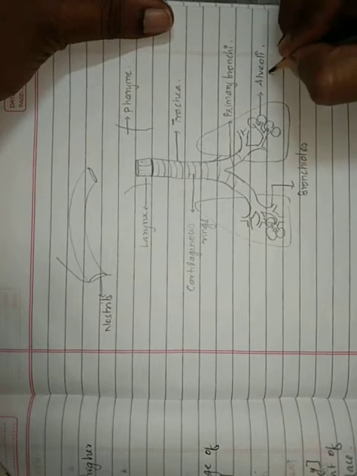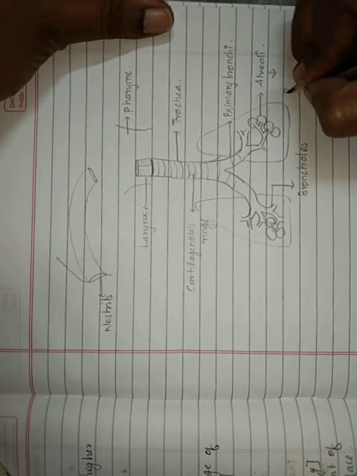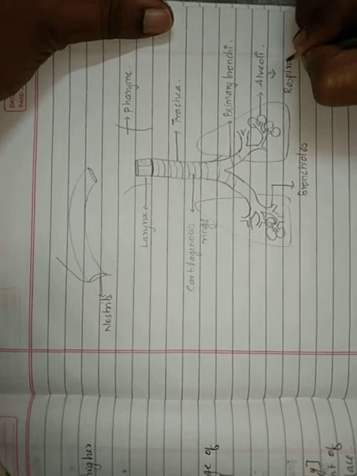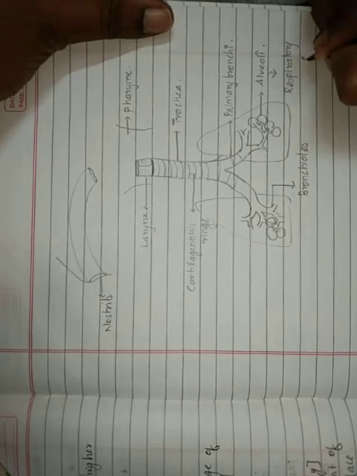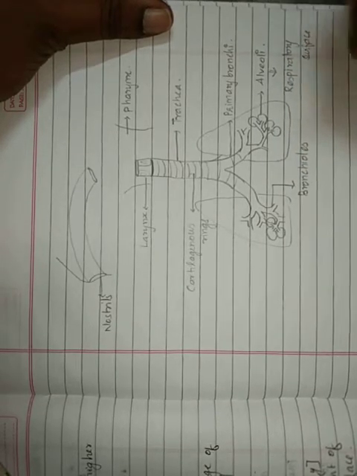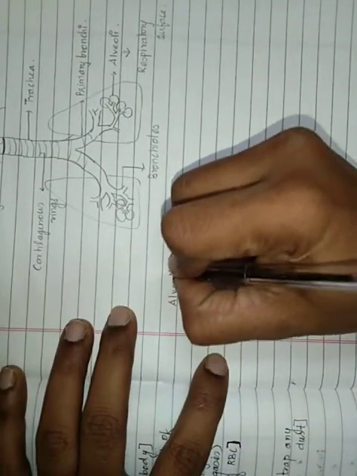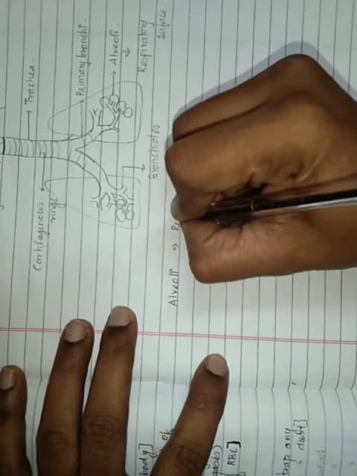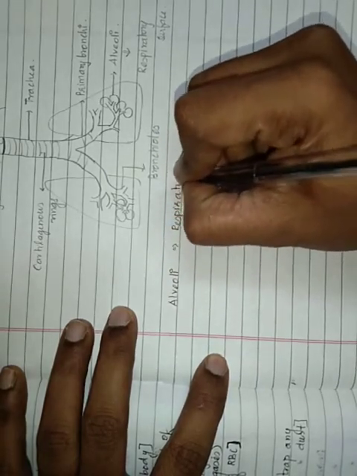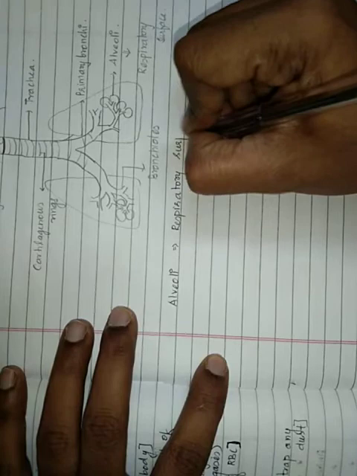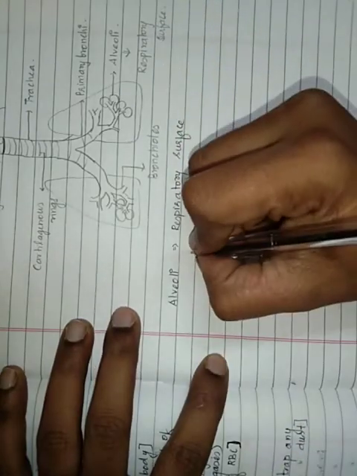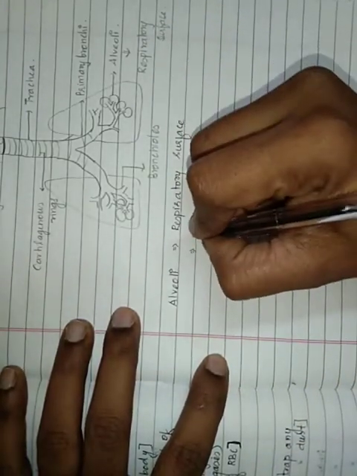And what is the speciality of alveoli is the respiratory surface in humans. That is, it is the place where the actual gaseous exchange is going to happen.